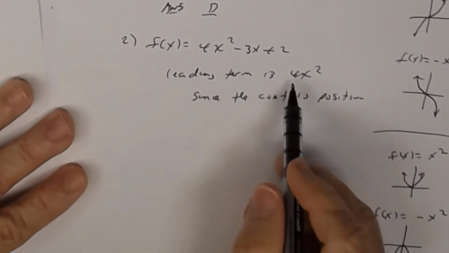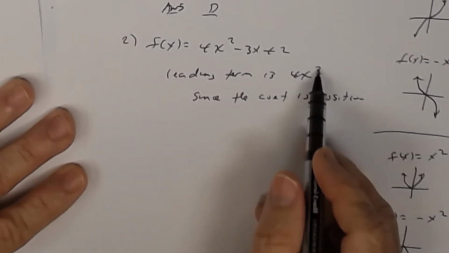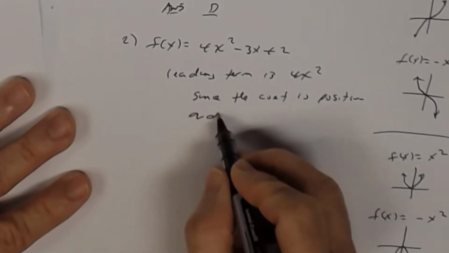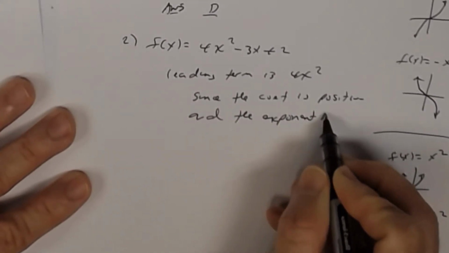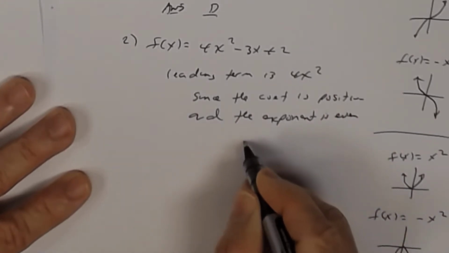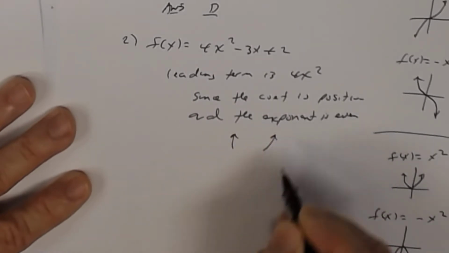Okay. So for this one, since the leading term is 4x squared, the exponent is even, and the coefficient is positive, then we get something that looks like this, positive and even. So the end behavior will be this.